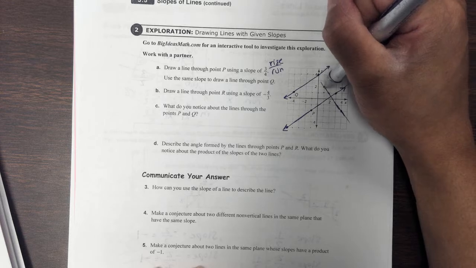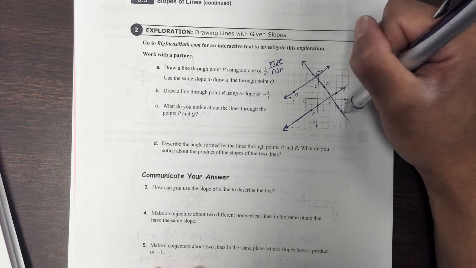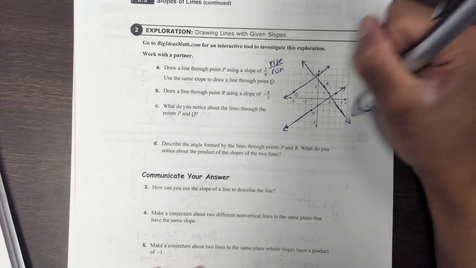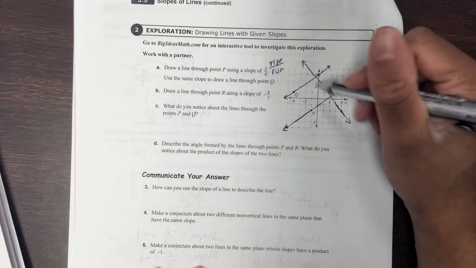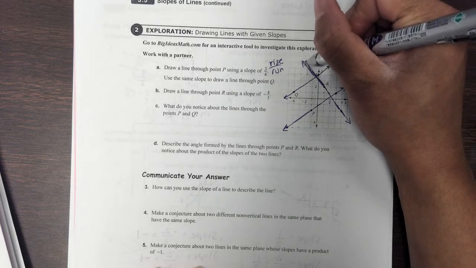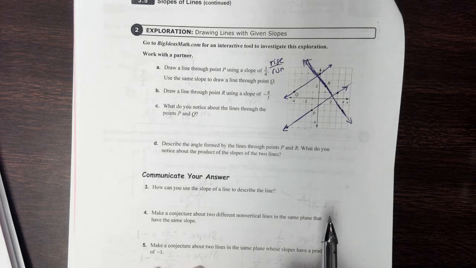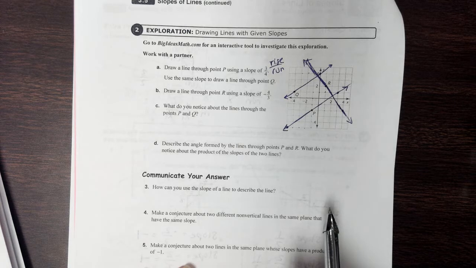My other point is actually going to be up here somewhere, but I do have my extra point there. So that is with a slope of negative 4 over 3, and note that it is crossing R. Not a perfect line, but that's okay. If possible, you can always use a ruler or your ID. That will help in order to make those lines straight.